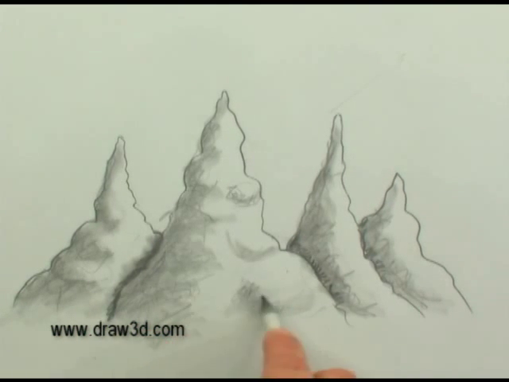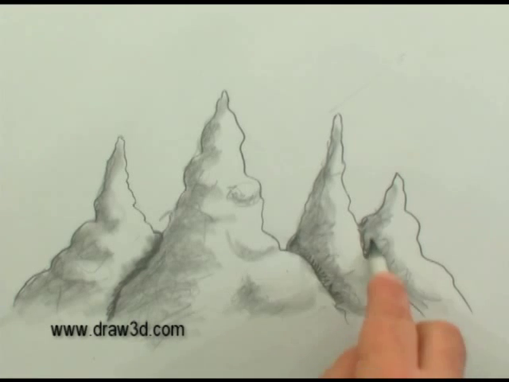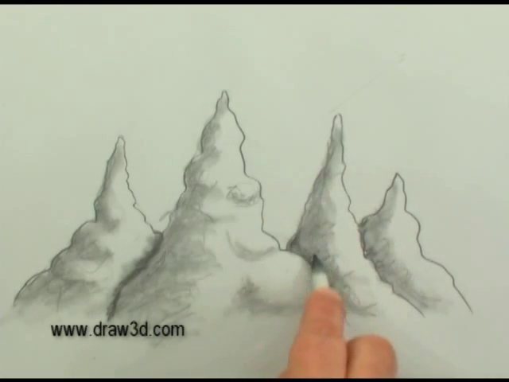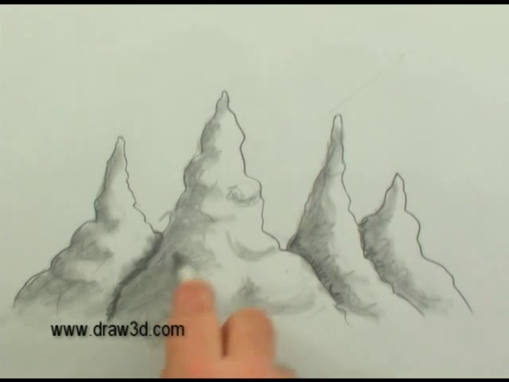Look at this, isn't that fun? How it's kind of bulging out here, adding this shading. It's a wonderful shading exercise. Just draw thousands of these things.